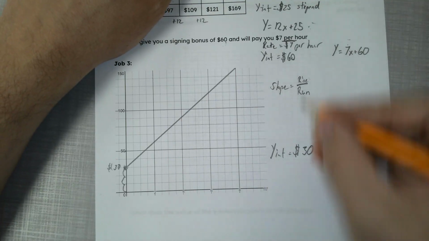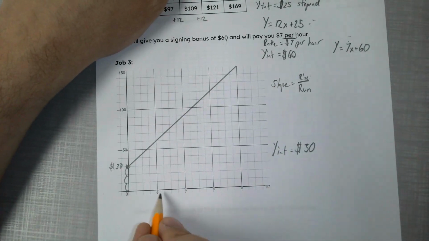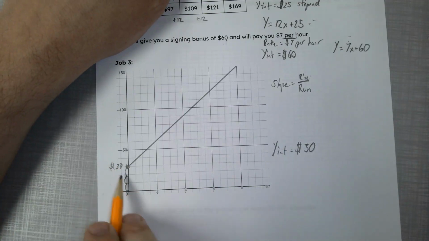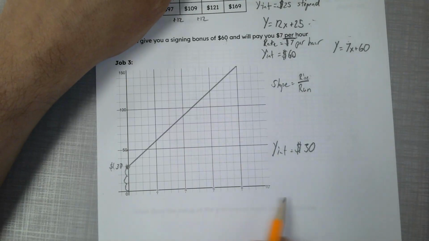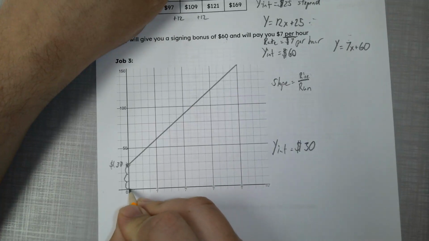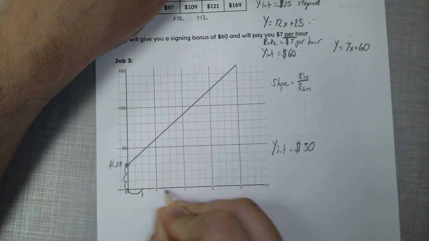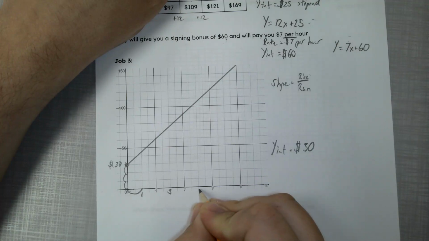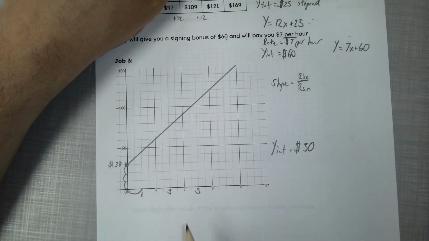So we need to find 2 points to be able to do this rise over run. Now I'm going to be careful here. I noticed going up here that they were not going up by 1. I'm going to notice down here they're also not going up by 1. Each one of these is a half. So this would be 1, and this would be 3, and this would be 5. So I'm going to keep that in mind.